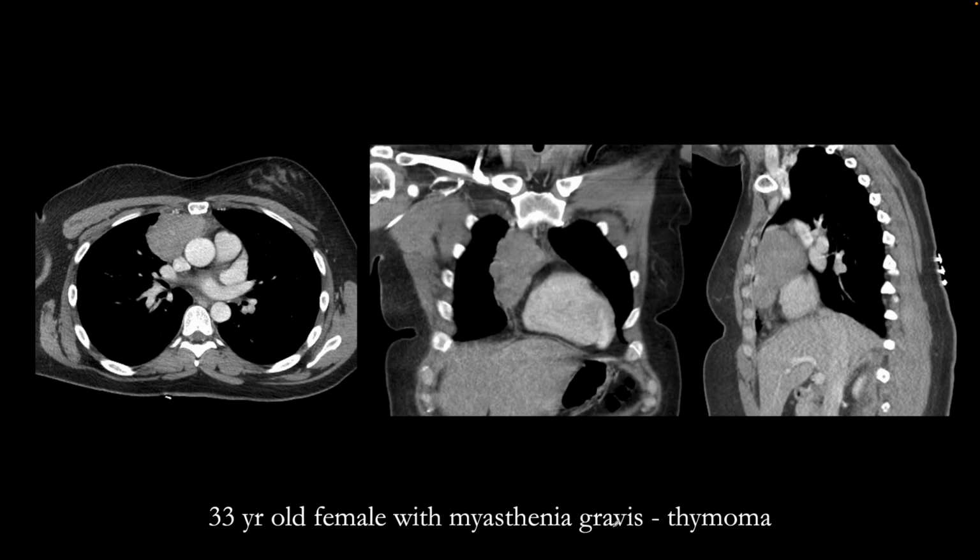This is our next patient, a 33-year-old female with myasthenia gravis. We performed a CT of the chest, and it shows this mass in the anterior mediastinum, which shows enhancement. It's lobulated, it's uniform, and it does not show any features of regional invasion or heterogeneity such as necrosis or calcifications. This was resected and turned out to be a thymoma.